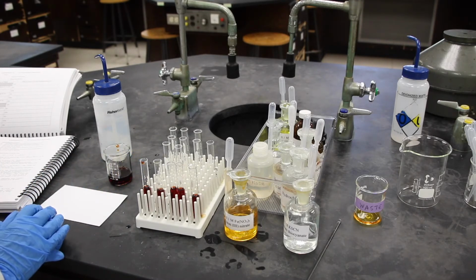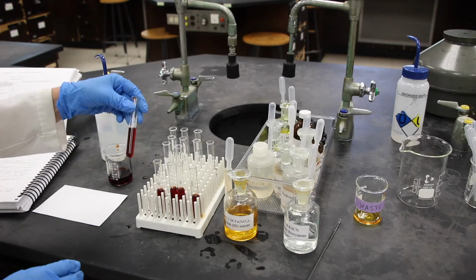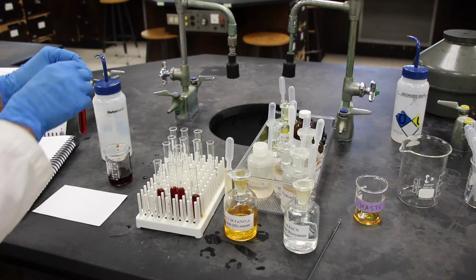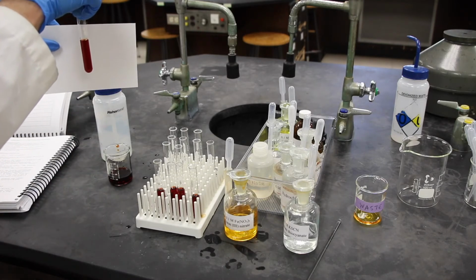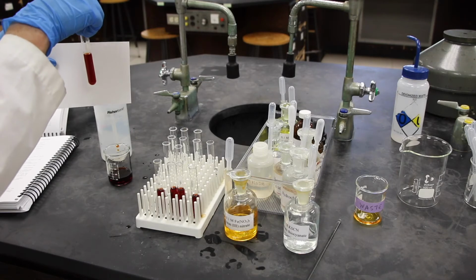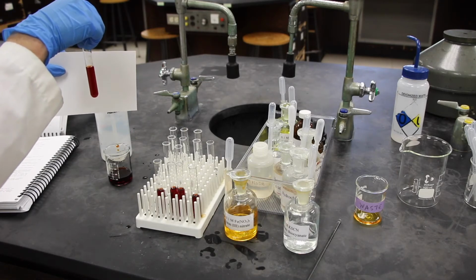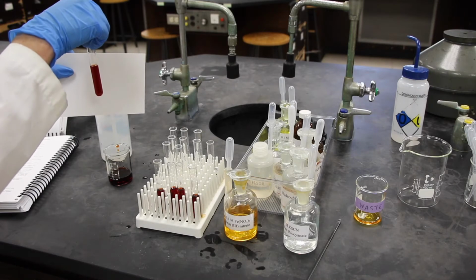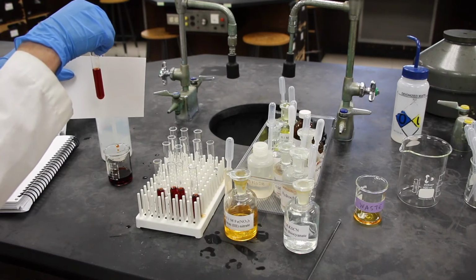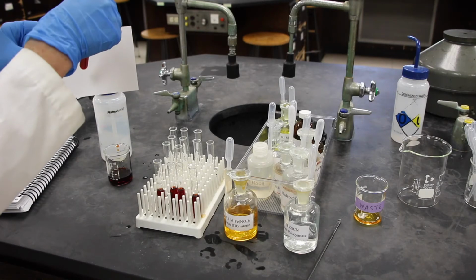All right, in step 3, it says that the first test tube is going to be used as our control. We're going to look at all the other ones in reference to this one. We know that the Fe3 plus ion is yellow and the complexed ion is red.